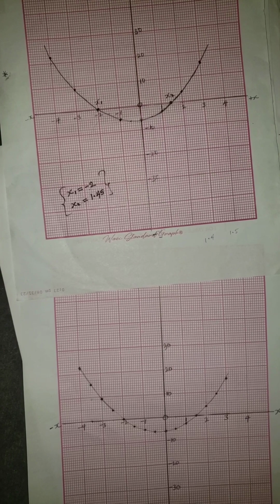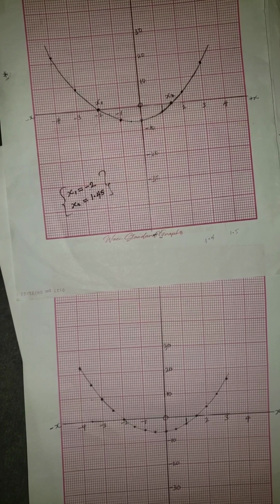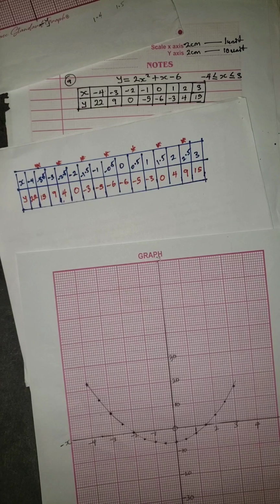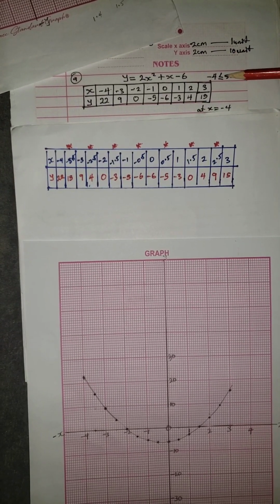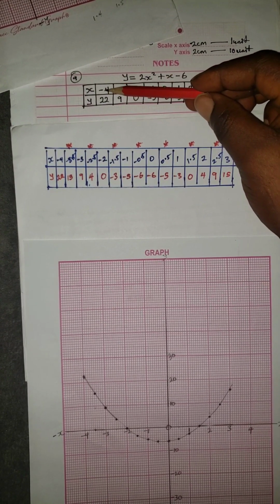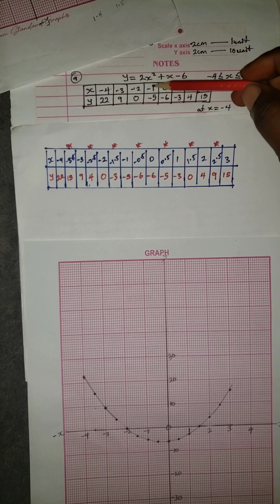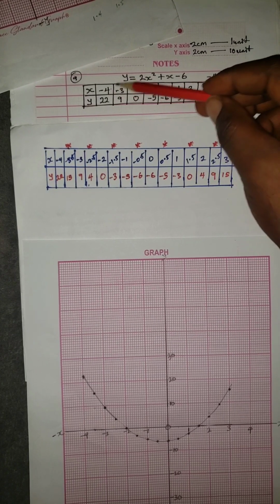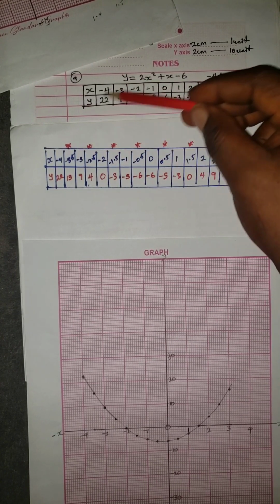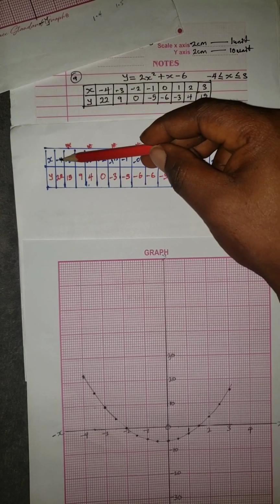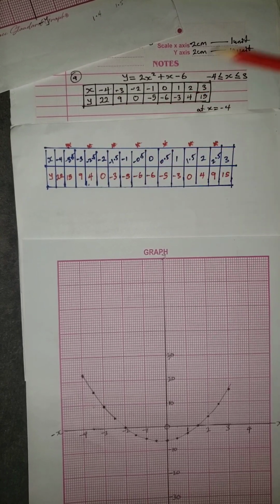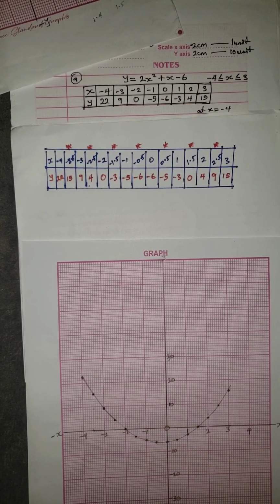So I recommend this if you're having difficulty using your hand to plot your quadratic curve. Just get a point in between the values of x. So if you are supposed to have -4, -3, -2, -1, just insert the middle number, 0.5, at each point. That will give you -4. The next one will now be, instead of -3, you now have -3.5. It will help you to get a curve like this.